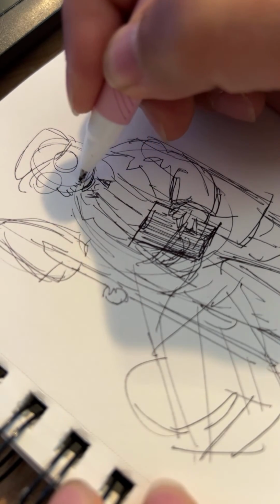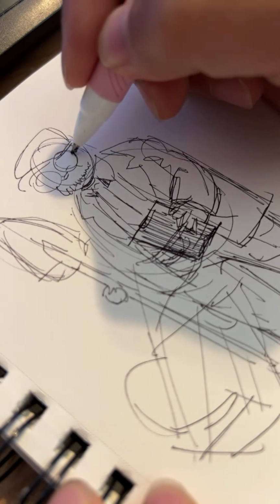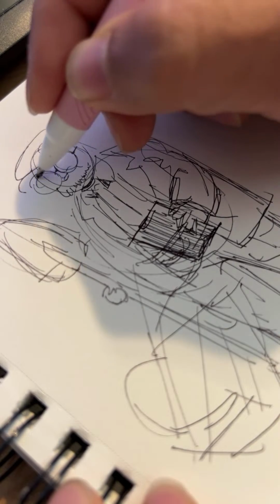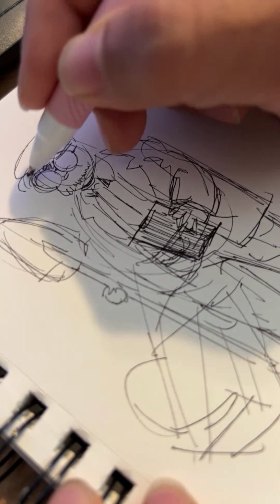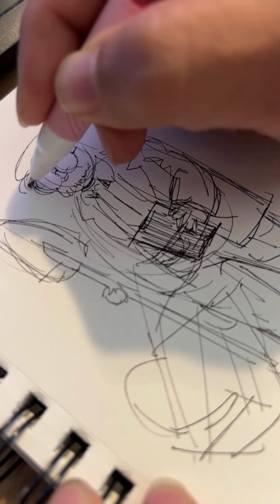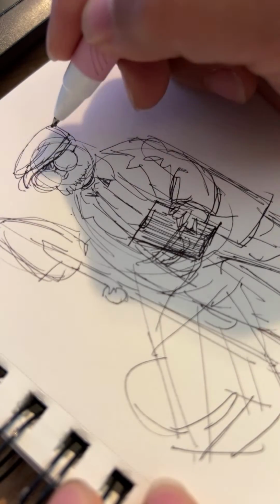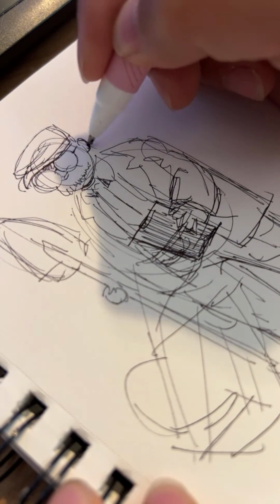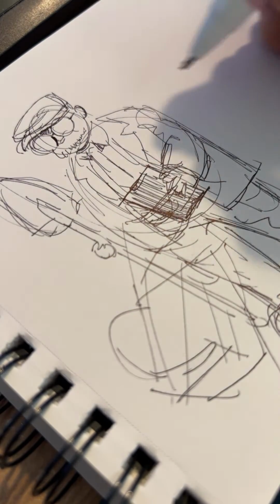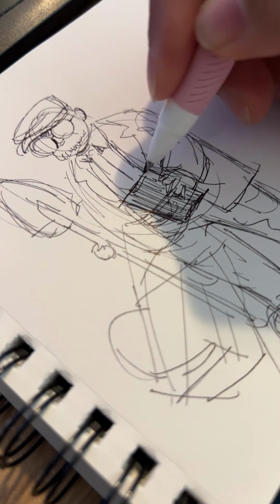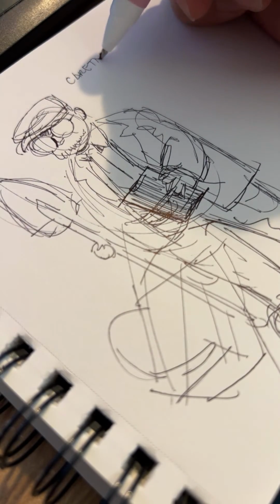Oh, he has a mustache. He looks old, but he's not that old. Yeah, there. Maybe that's the look of the caretaker of the aviary.